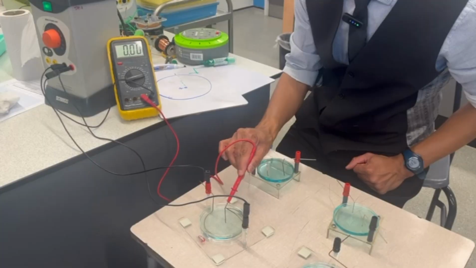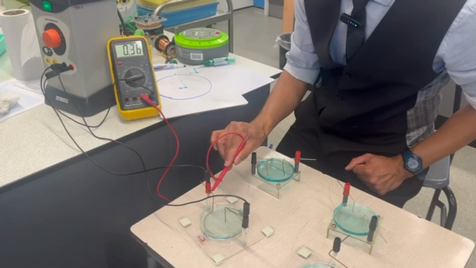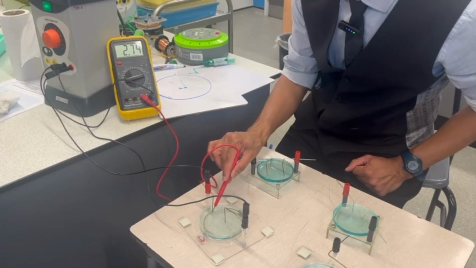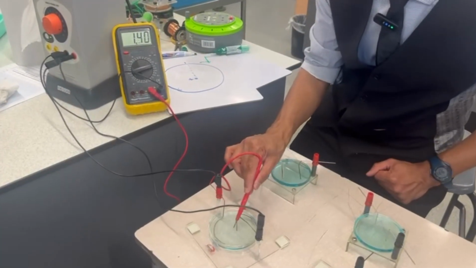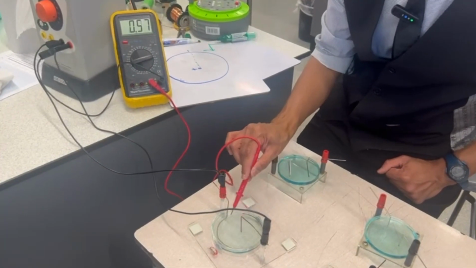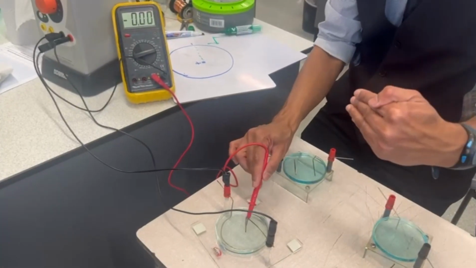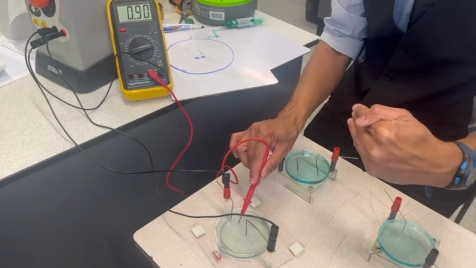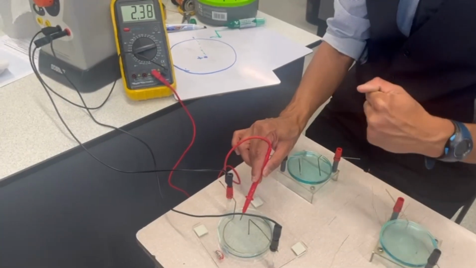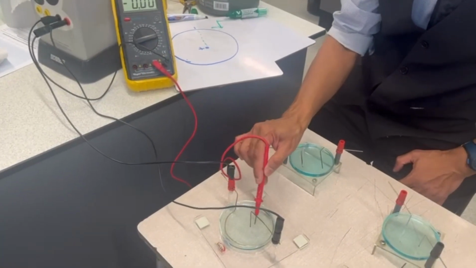So let's try it. 0, around 2.7, halfway around 2.3, a quarter 1.7, and you could see that actually that potential decreases as you go further and further away. That's what a radial field is.